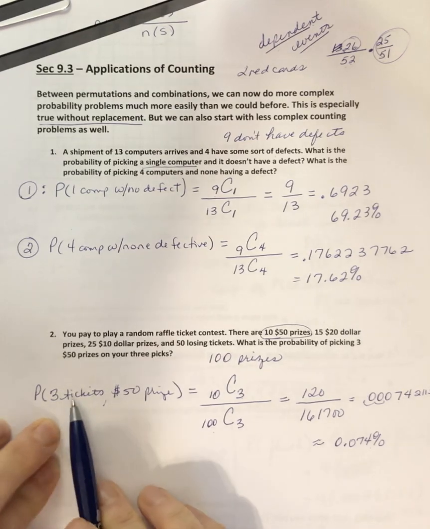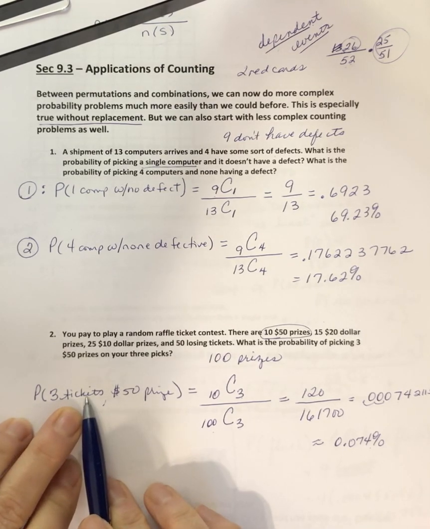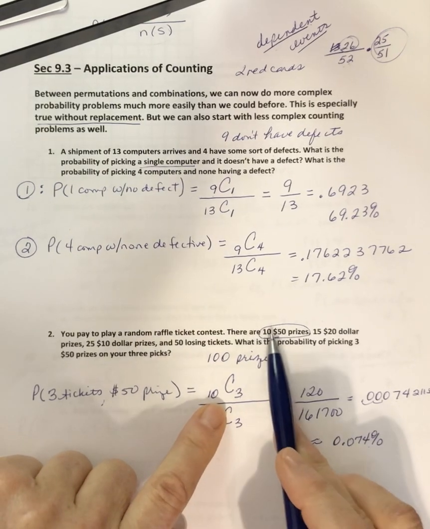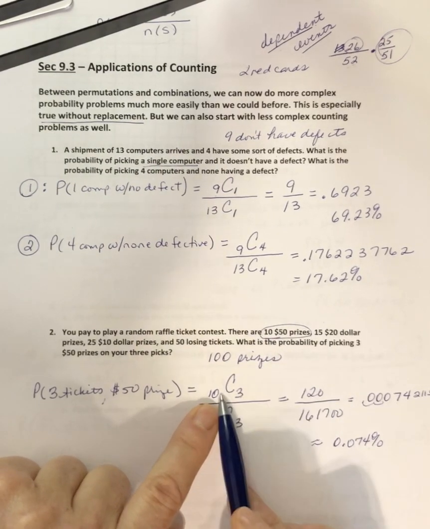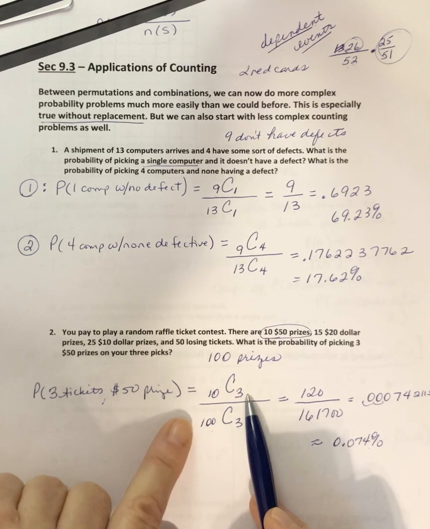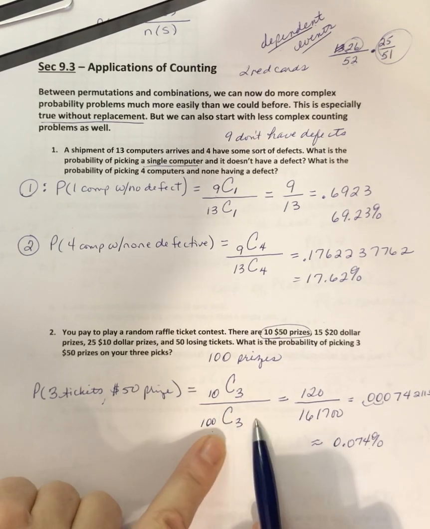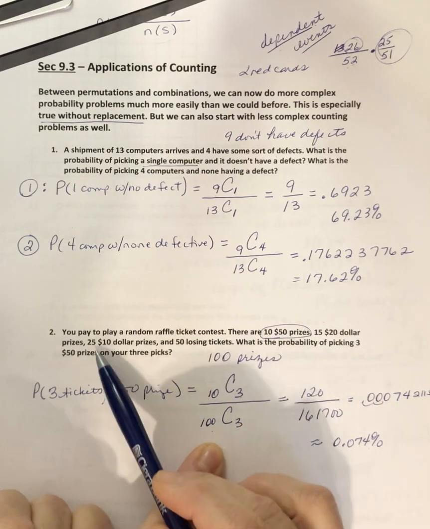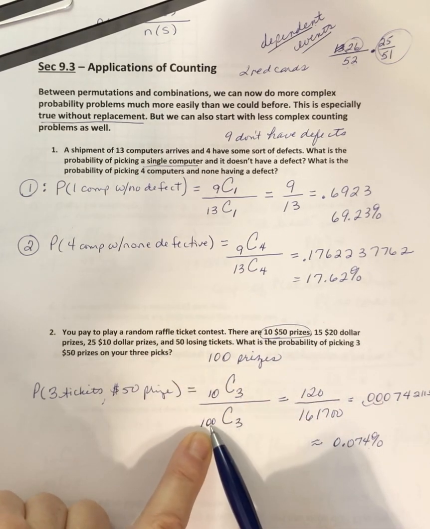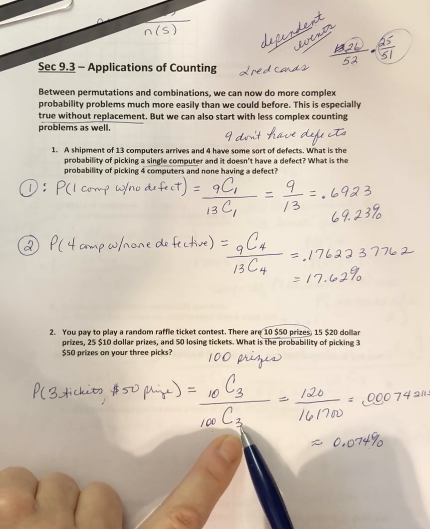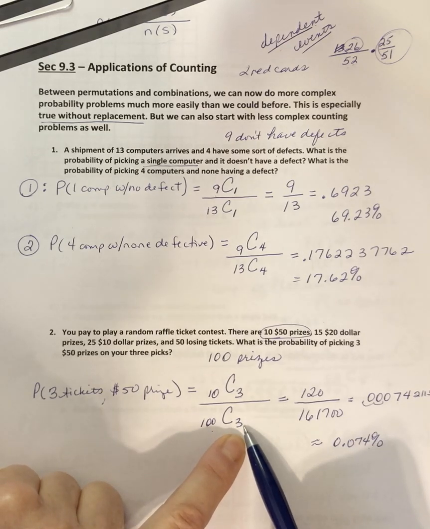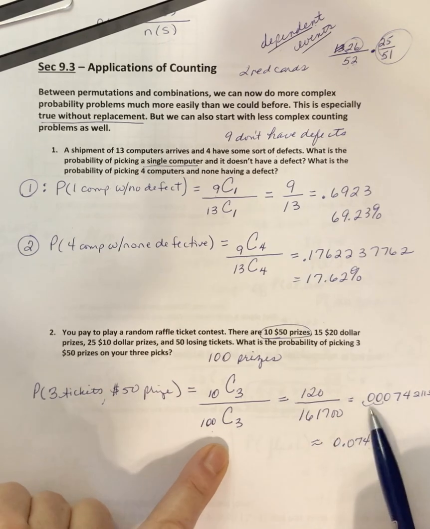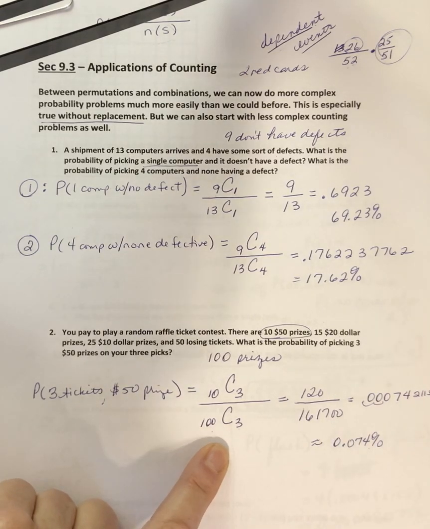We're looking for the probability that my 3 tickets will be a $50 prize. So I've got 10 $50 prizes. I'm going to choose 3 of those. And then I need to divide that by the total number of tickets. If you add the 10, the 15, the 25, and the 50, you'll get 100. And then you're still choosing 3. Here, I went ahead and calculated this one and did the division, which is totally acceptable.